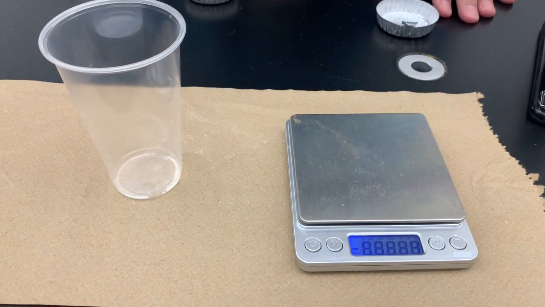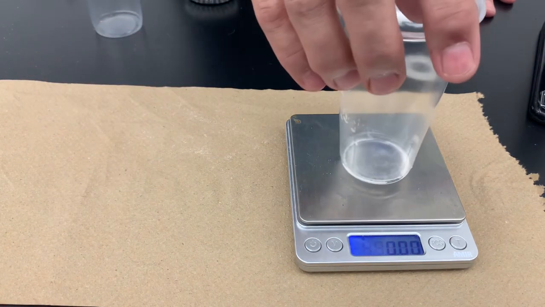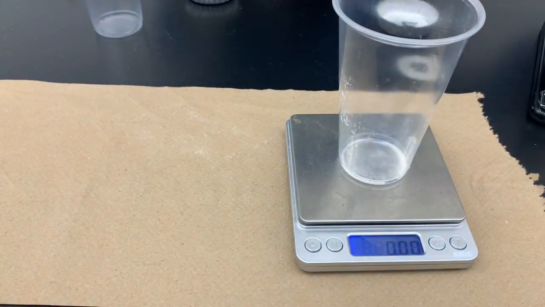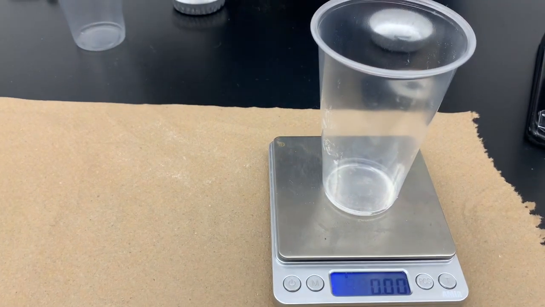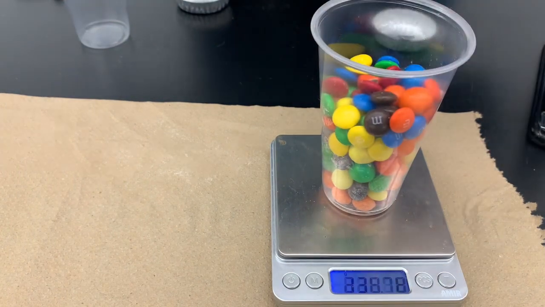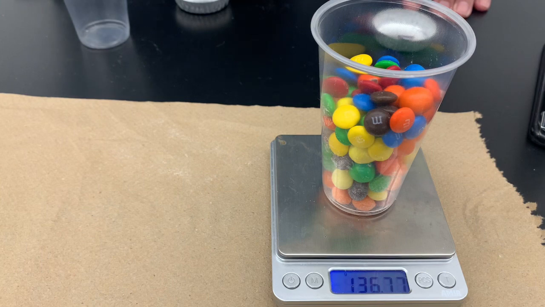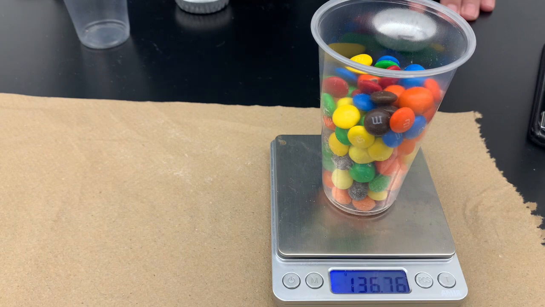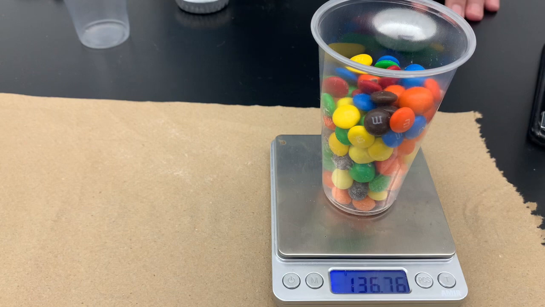We have our balance here again, and this time I'm going to place an empty cup on there and tare it out. And I'm going to pour all of our candy into the cup. That is the weight of all of our candies. Hopefully you have your candies counted out; that's how we got our percent abundance. You can see that the entire cup weighs 136.76 grams.